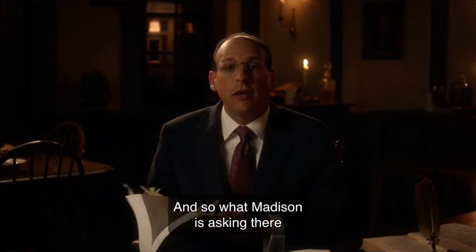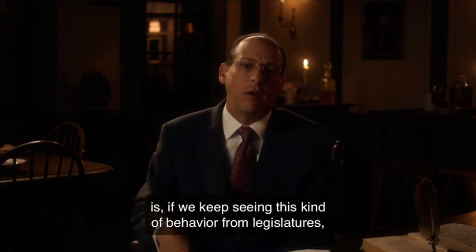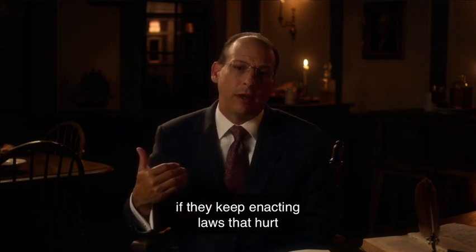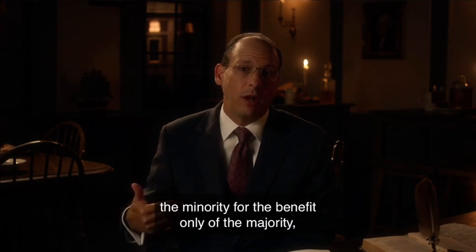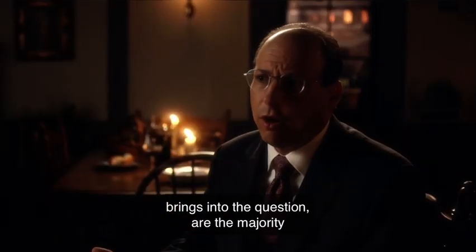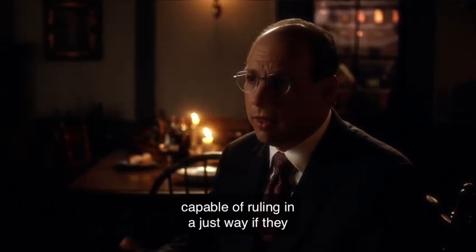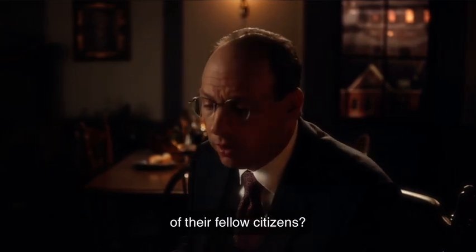And so what Madison is asking there is, if we keep seeing this kind of behavior from legislatures, if they keep enacting laws that hurt the minority for the benefit only of the majority, it brings into question: are the majority capable of ruling in a just way if they keep passing laws that violate the rights of their fellow citizens?